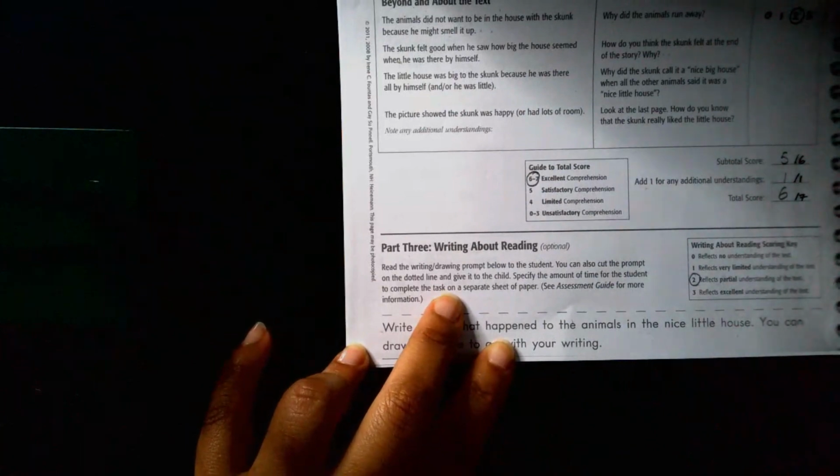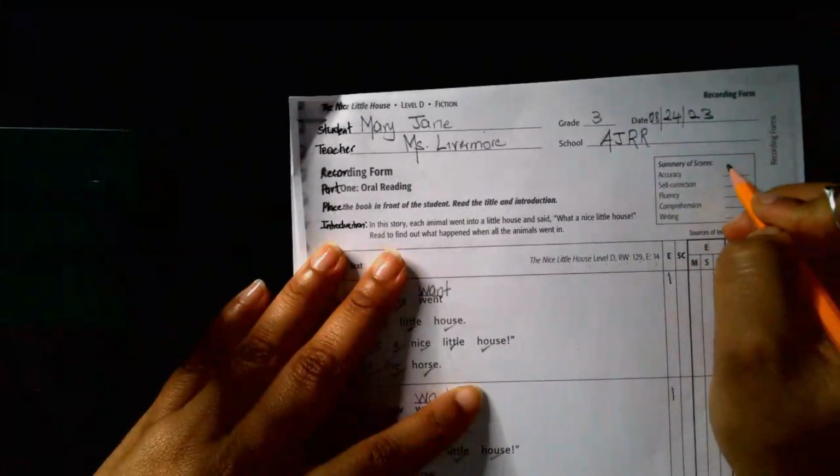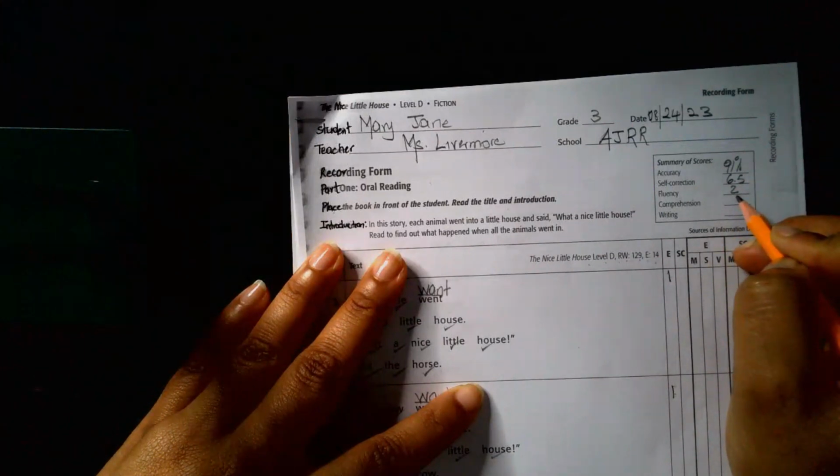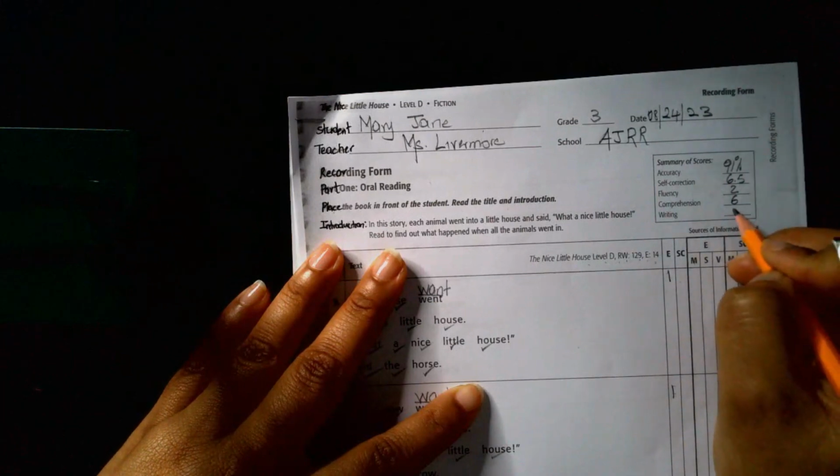Be creative in writing. Okay, so what do you do with all these scores? So that's a 6 comprehension and a 2 on writing. And here, she scored a self-correction ratio of 6.5 and an accuracy rate of 91%. We will go to the front, of course. Here, accuracy 91%, self-correction 6.5, fluency she got a 2, comprehension she scored 6 out of 7, and writing she scored a 2.